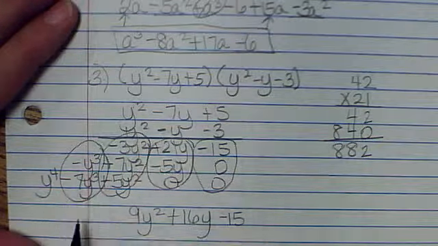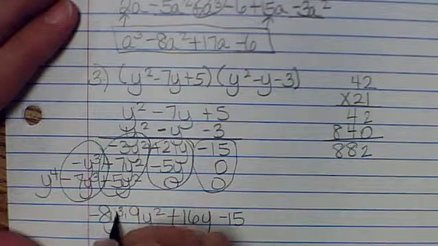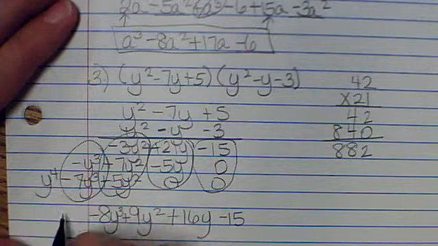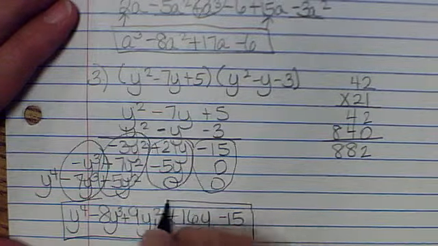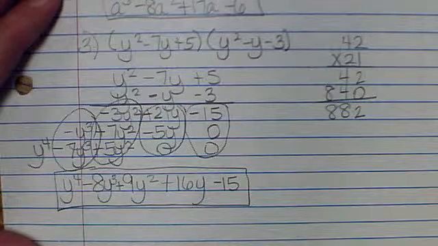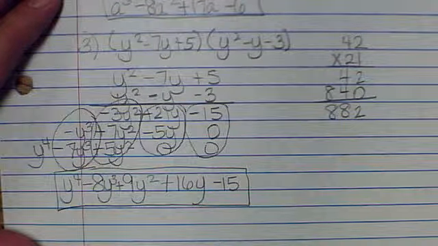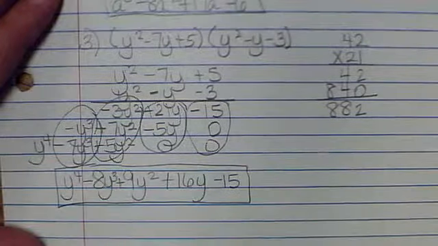Our y cubed, negative y cubed and negative 7y cubed makes negative 8y cubed. And then bring down the y to the fourth. We get the same answers if we had just done the distributive property and drawn all our arrows on multiplying, but this method keeps things more organized. And again, it's your choice which method you use. I want you to see both of them.